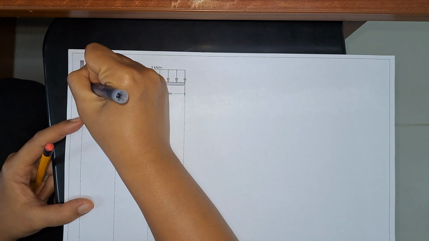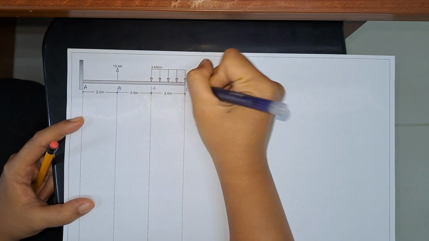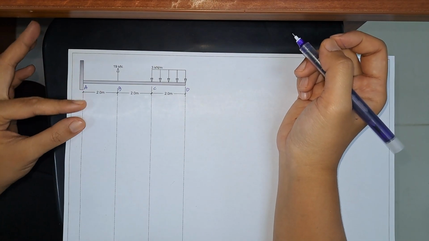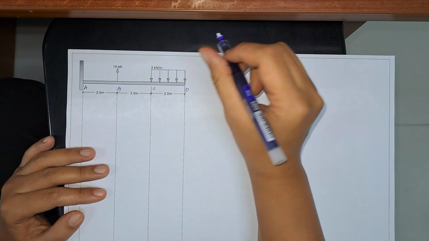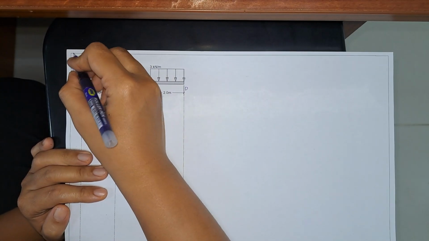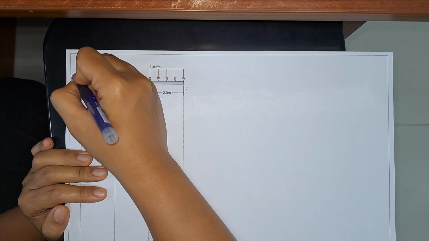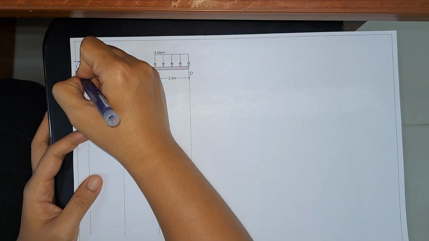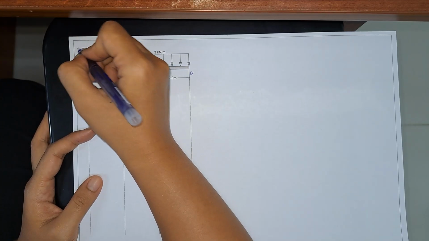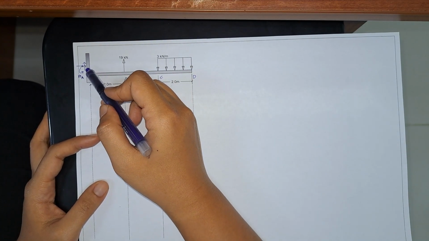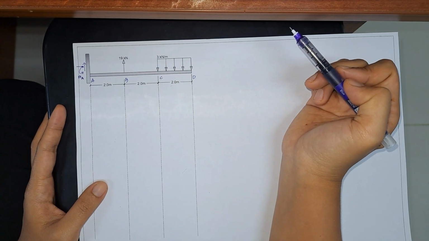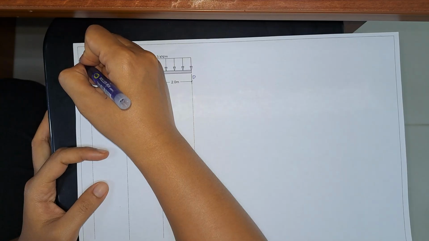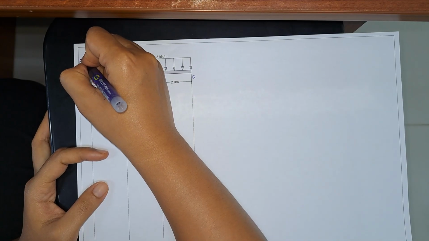So let's have points here: A, B, C, and D. Okay, determine now the reactions. So, meron po tayong fixed connection. Pag fixed connection, meron tayong moment, and meron po tayong horizontal and vertical reaction. So, tawagin natin itong moment at A. Anyway, you can cancel now the horizontal kasi nga, wala namang any horizontal external loads. And then, tawagin natin itong AY. Okay, AY.